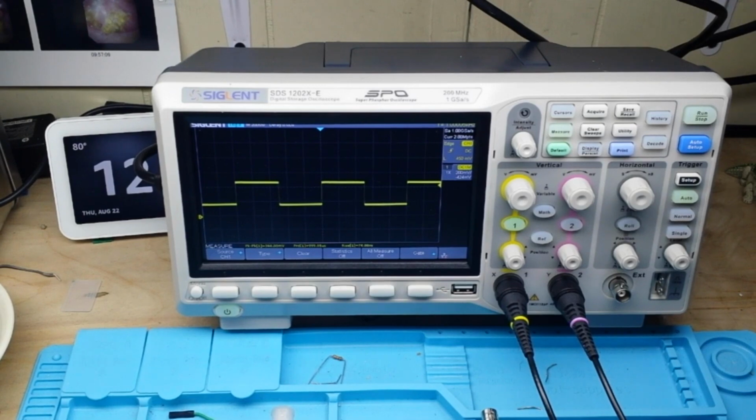It's a 200 megahertz dual channel scope. What we're going to talk about, while it applies specifically to this scope, will generally apply to other modern scopes. It may have a little bit of a different name, or the menu item might be in a different place, but most scopes will have the functionality that we're going to discuss today.